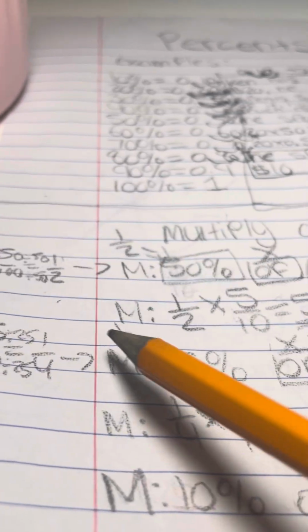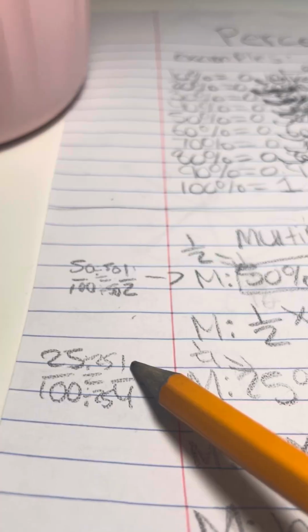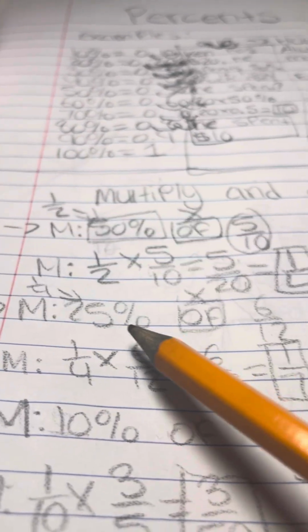Next one, 25% of 6/12. 25% could also be 1/4 if you do 25 over 100. Divide by 25, divide by 25. You would get 1/4. So instead of 25%, we write 1/4.